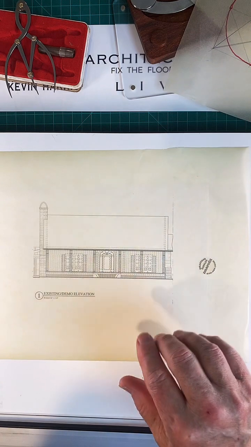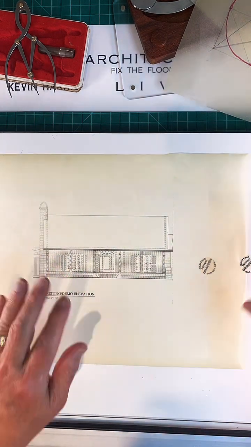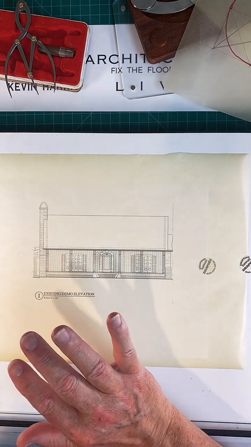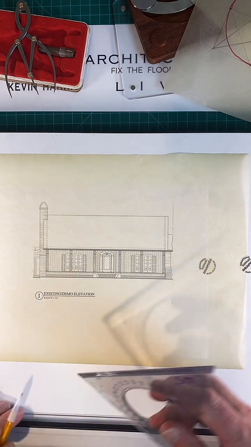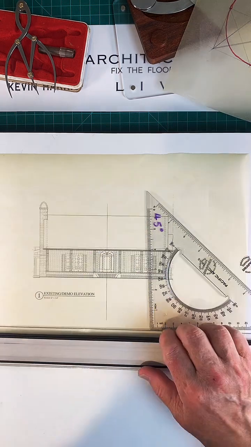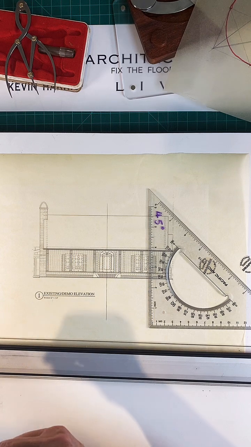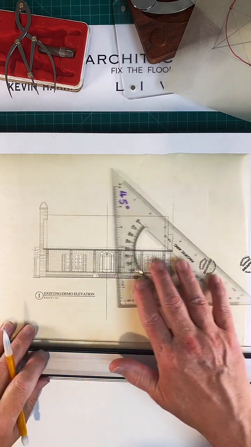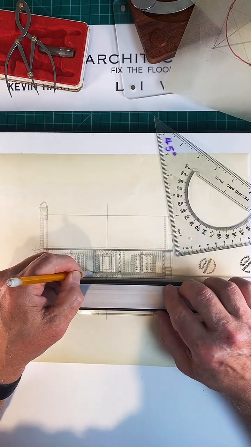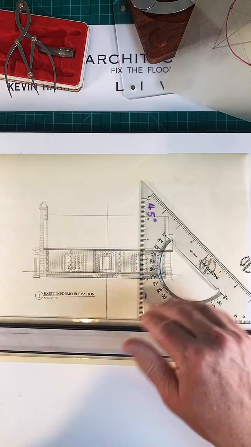Let me put this on top, tape it. Here we go. Now, I'm going to start with the center. Let's take the center of the house. So that's the center of the house. And then let's draw, this is the front veranda right here.